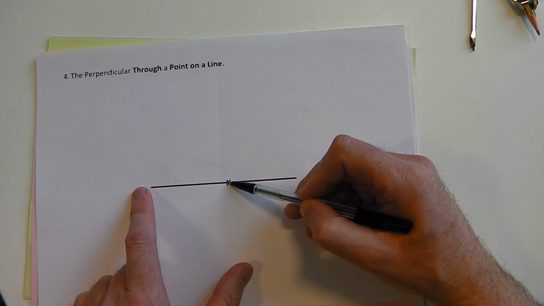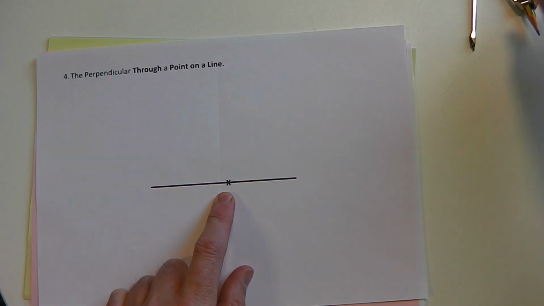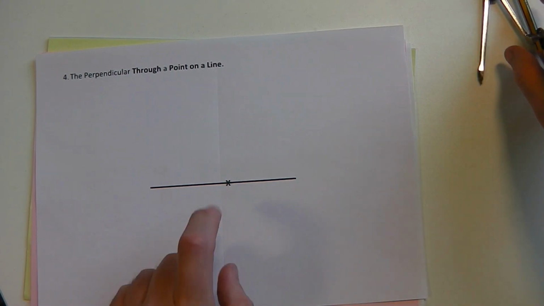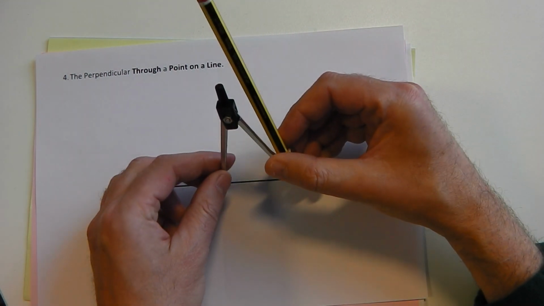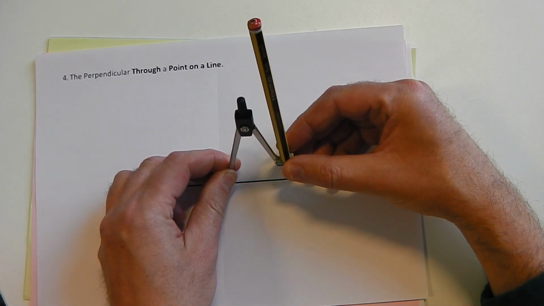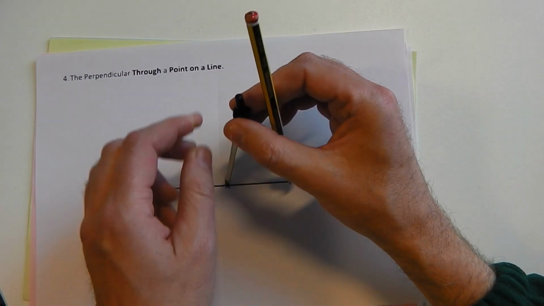From there to there is a different distance than from there to there. So when I look at it, I can see that this is the shorter distance. So what I'm going to do is set up my compass point on the X, and I'm going to bring in my compass so it's not quite to the end of the line, but it's close to it.